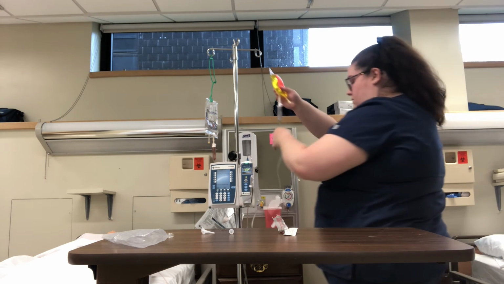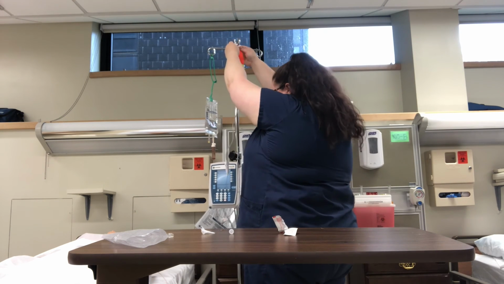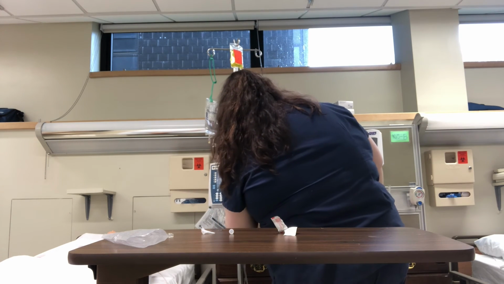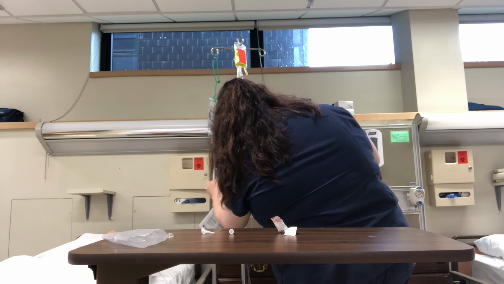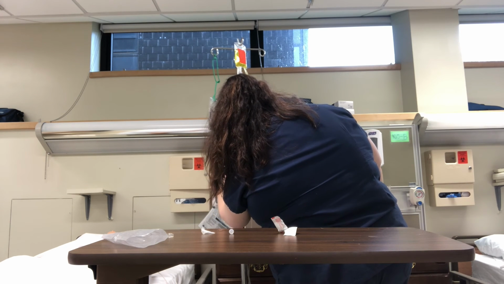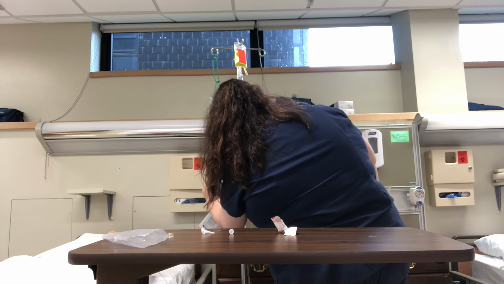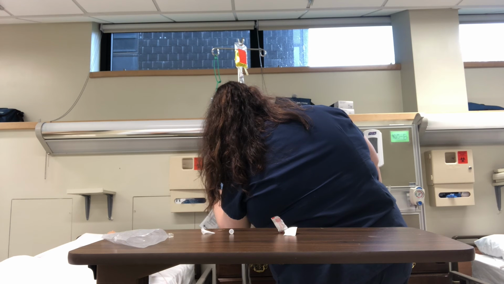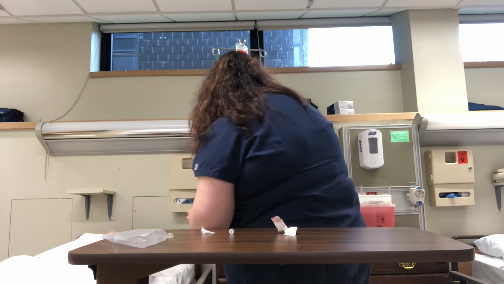Okay. Hang that. Now I'm going to add the secondary cefazolin. Running for an hour. All my clamps are open.